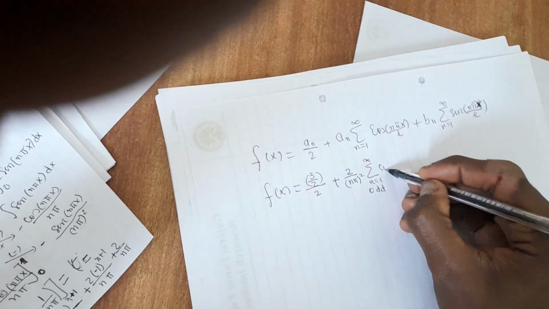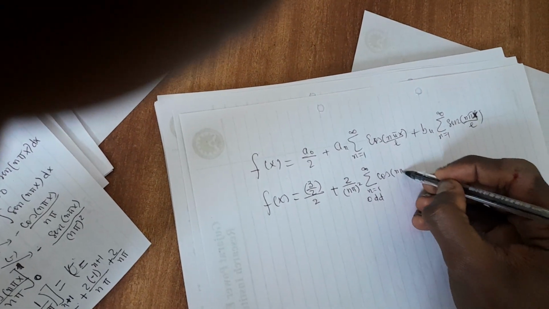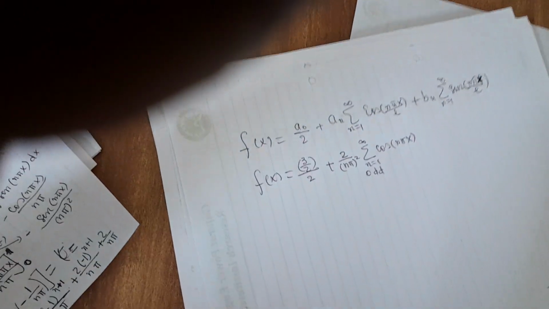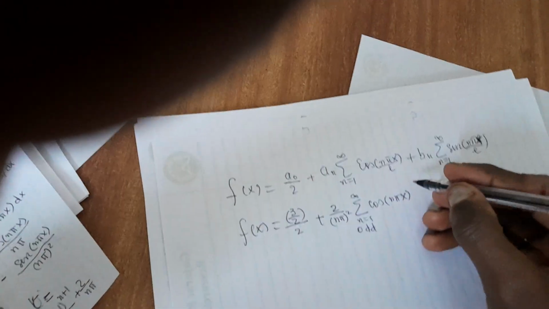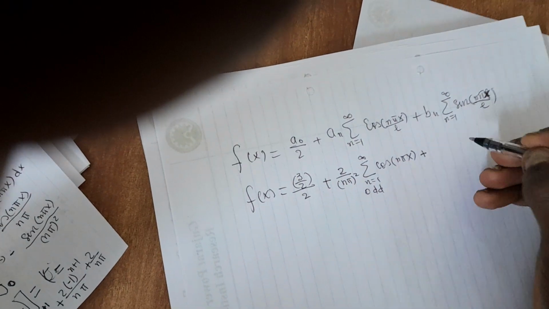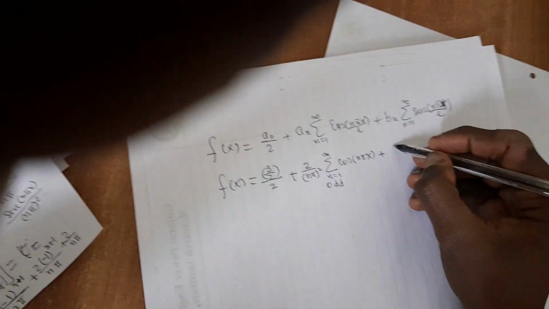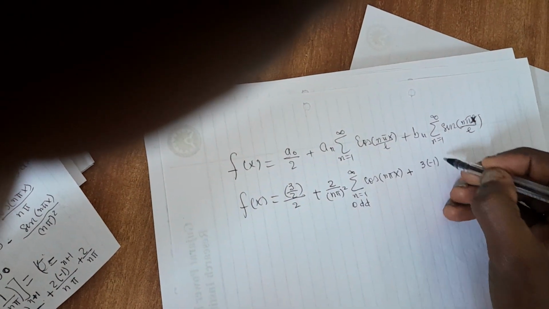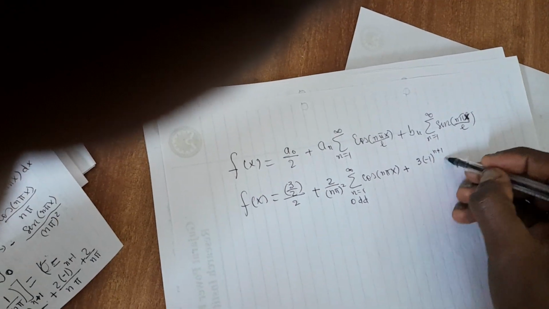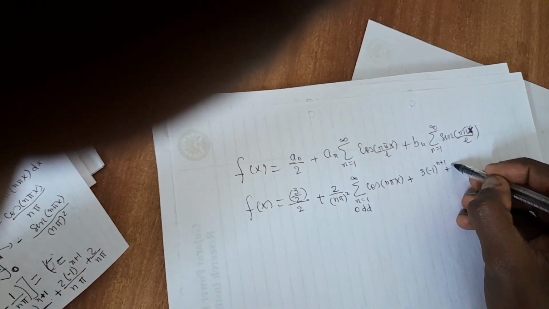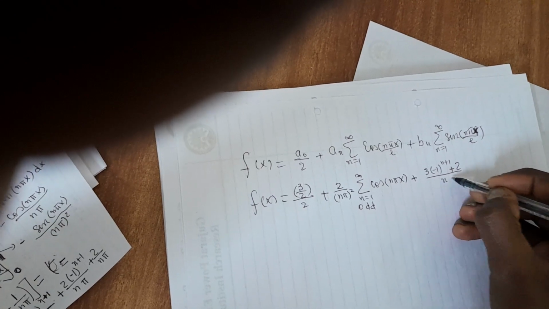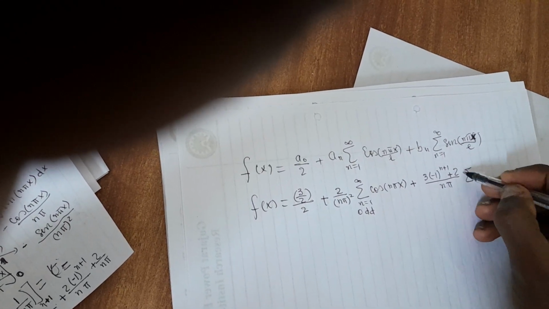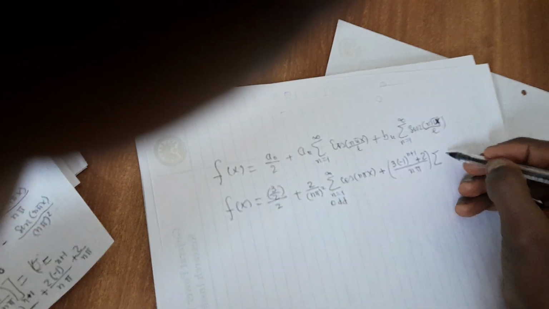And here I will get cos of n pi x because L is equal to 1. Then plus, what is Bn? Bn is over there, so this will be 3 minus 1 to the power n plus 1, plus 2, all of this divided by n pi, okay, this is my Bn.